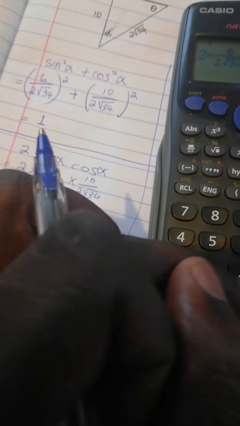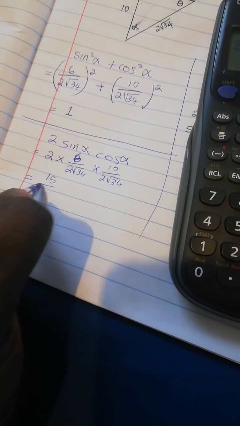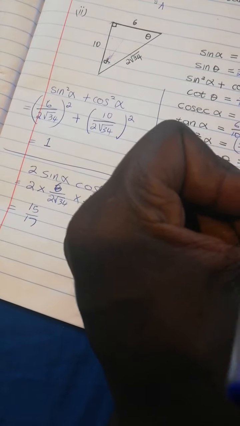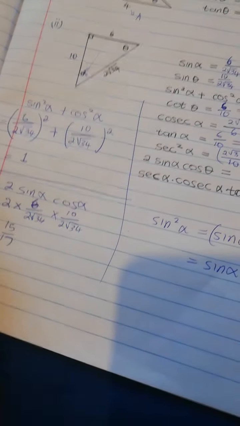So let's quickly do that. So it's 2 times 6 over 2 square root of 34 times 10 over 2 square root of 34, and then our answer becomes 15 over 17. So this is 15 numerator, 17 denominator.